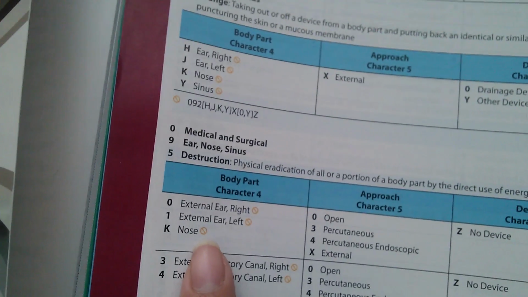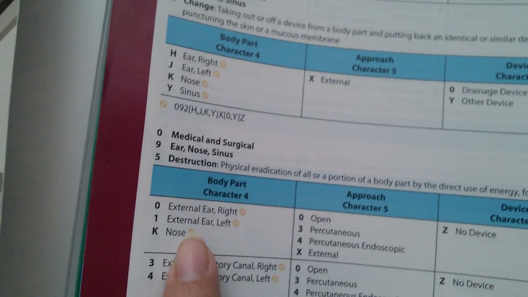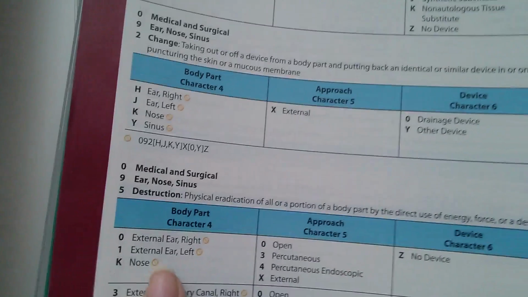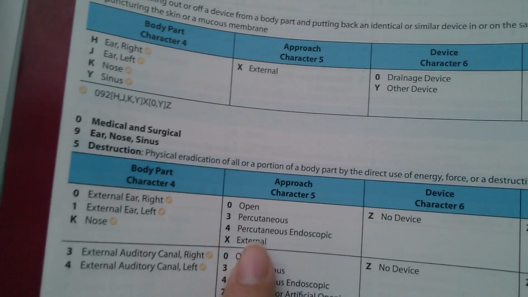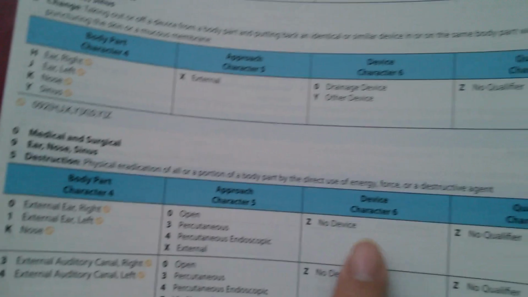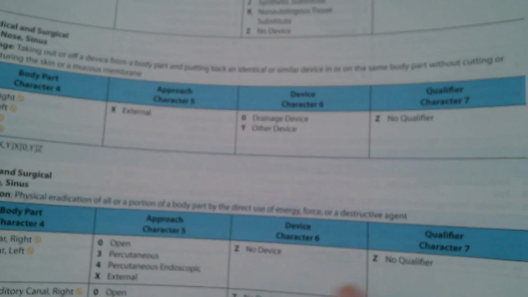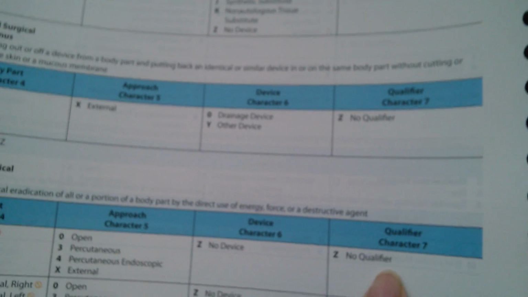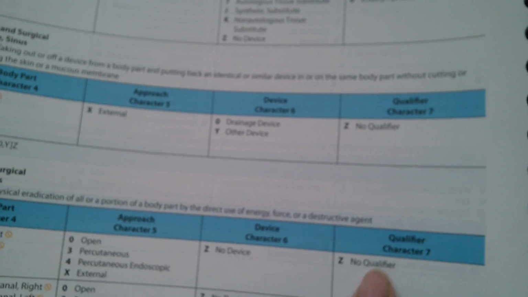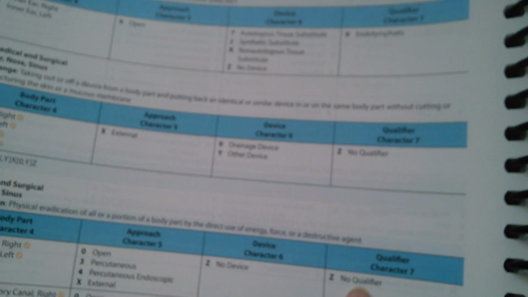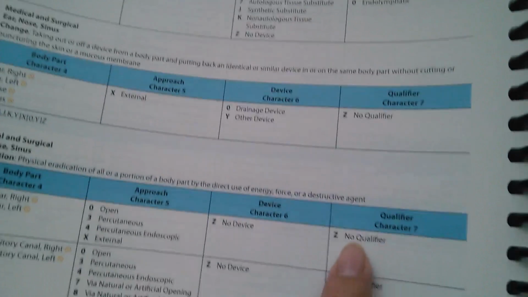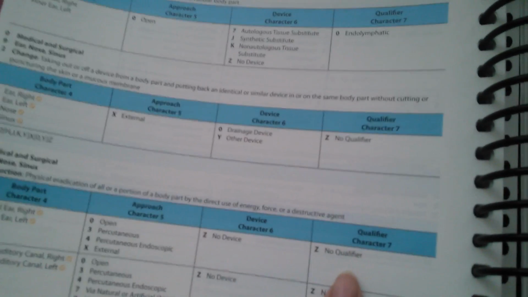Now we keep adding one more character. The K is nose. Then one more character. Approach is X, external. Then there's no device, Z. We didn't leave anything in the body. And the Z, no qualifier. We don't need anything extra to describe this procedure. So that's how you find it in the book.